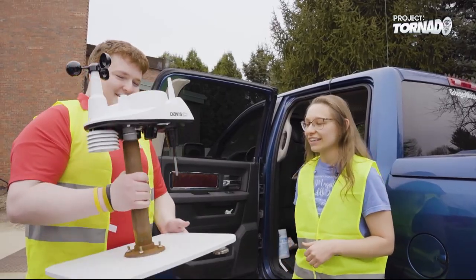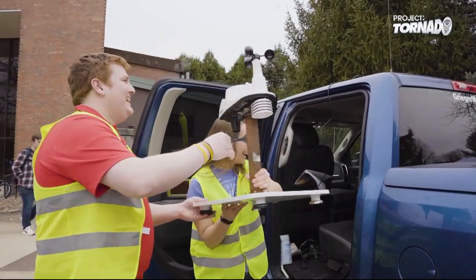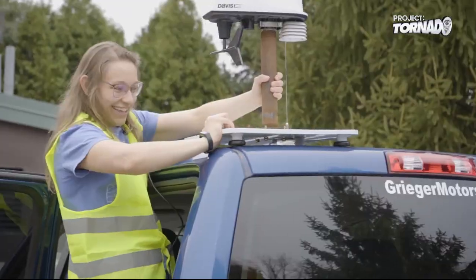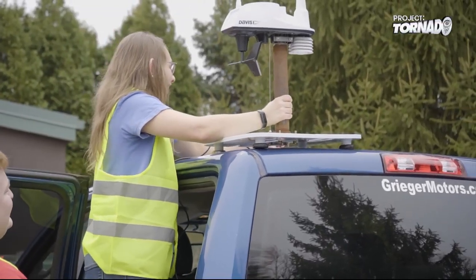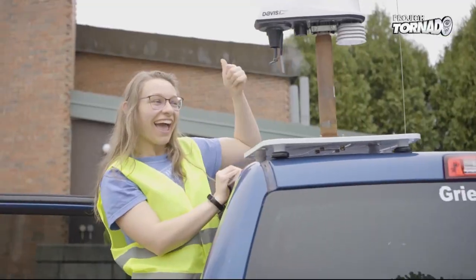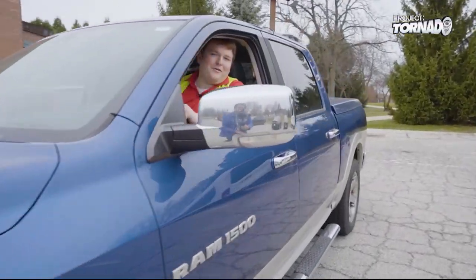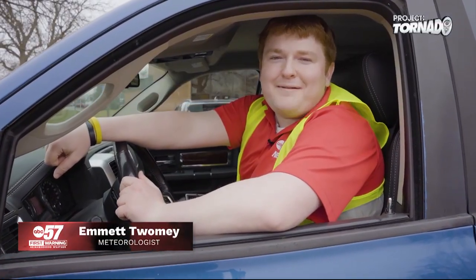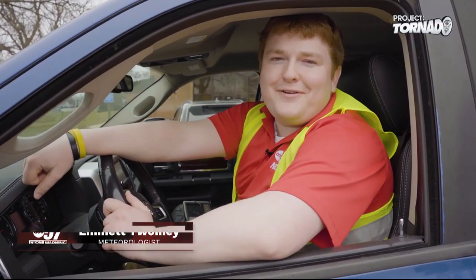Yeah. All right, should we get this thing up on the truck? Yeah. Okay. Let's go. Oh gosh. We would place this a little better. Yeah, no, you got it. You're good. There. Yay! All right, well, our truck's souped up and ready to go storm chasing at Valparaiso University. I'm meteorologist Emma Toomey, ABC 57 News.